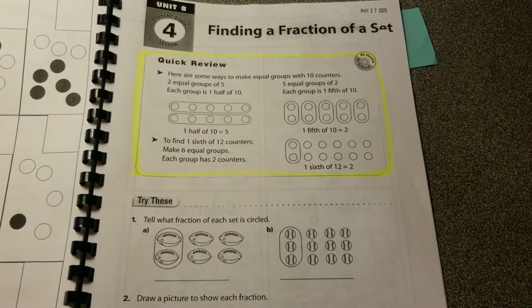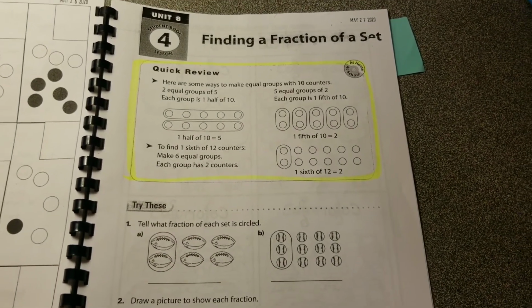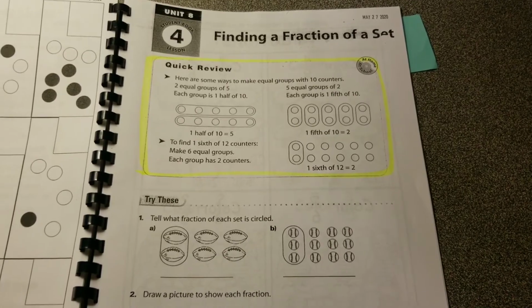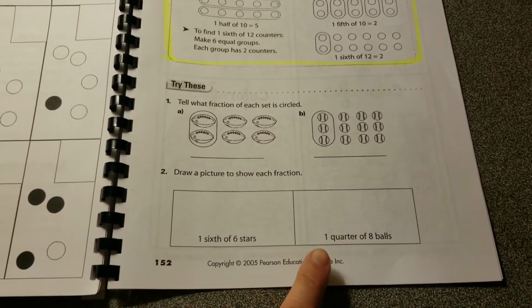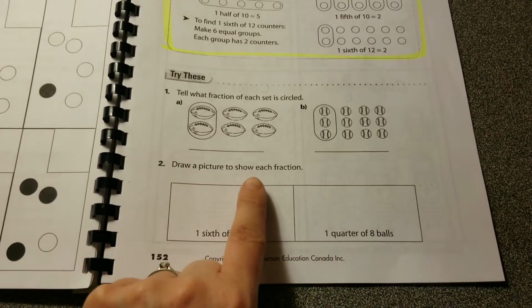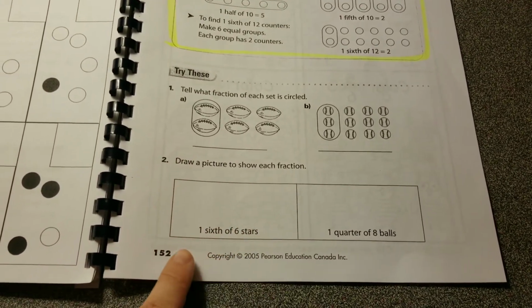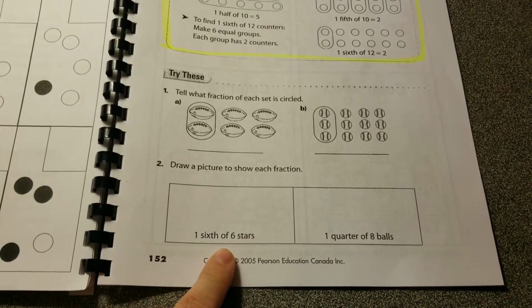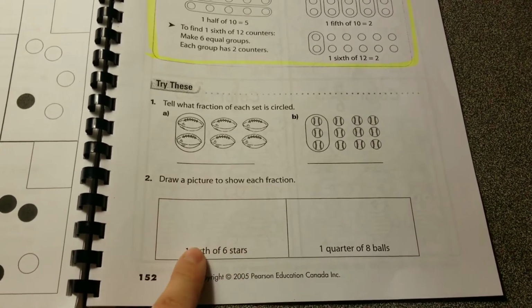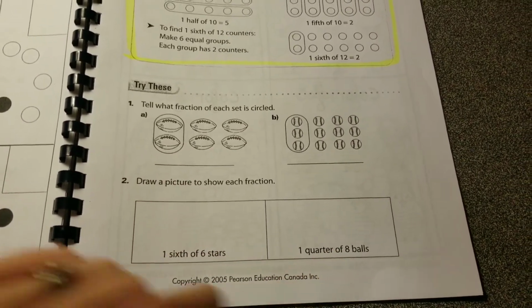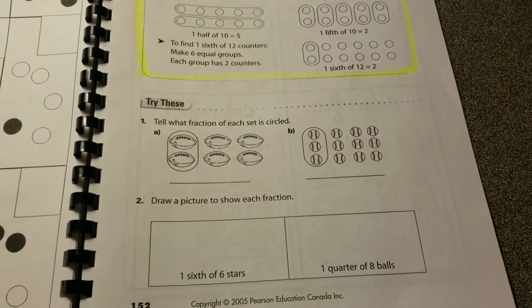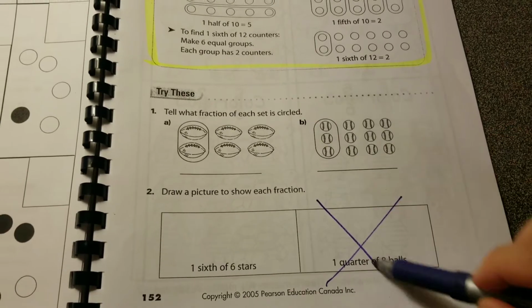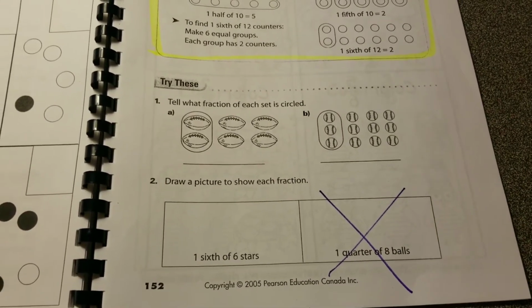But there is one question that I would really like students to skip because it's a little bit more complicated, and we're just going to work on that one next year. Down here, it says, draw a picture to show each fraction. This one would be 1/6 of 6 stars, and students could probably do this one, but this one I would say students should probably skip or omit, because it's a little bit more complicated.